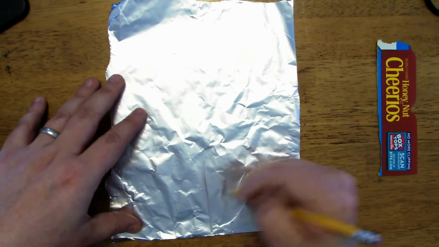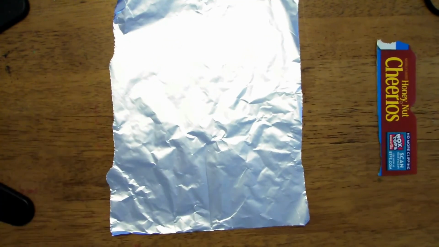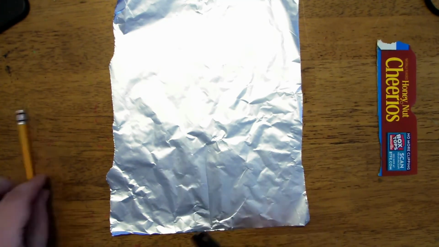So I'm going to draw a line down the middle here. Actually, I'm going to use a marker so it's a little easier for you guys to see.